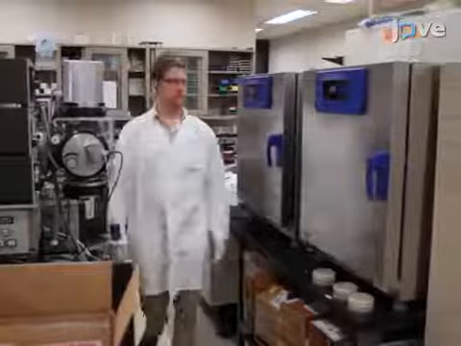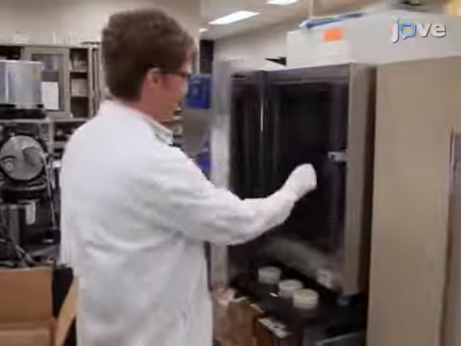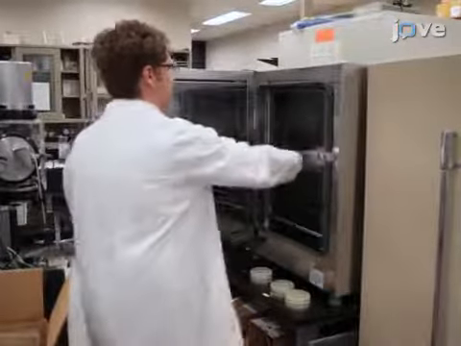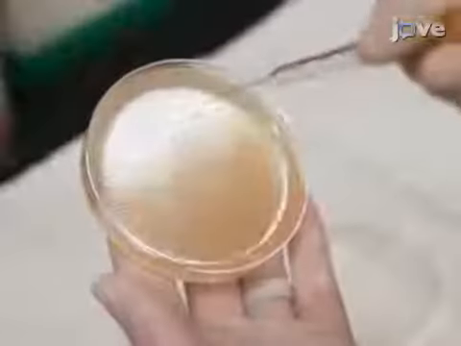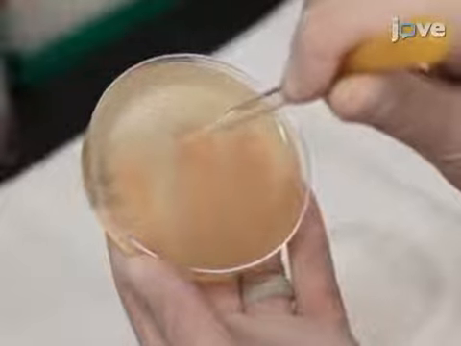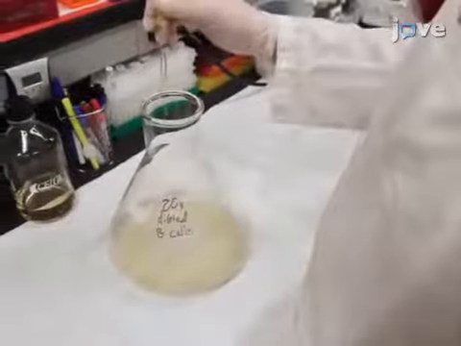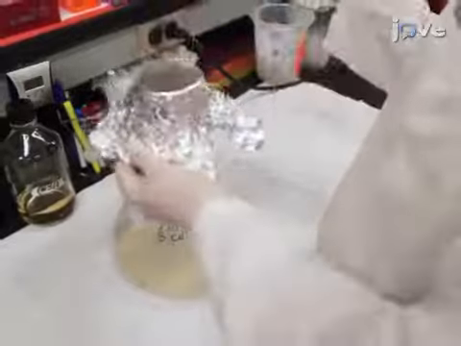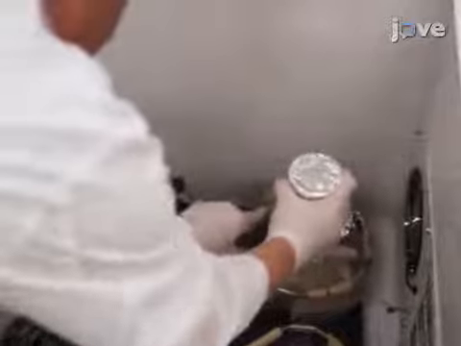Begin this procedure with preparation of phage plaques as described in the text protocol. Use the end of a sterile Pasteur pipette to core and remove a single plaque. Blow the plaque into the diluted cells. Then incubate at 37 degrees Celsius for 2 hours.